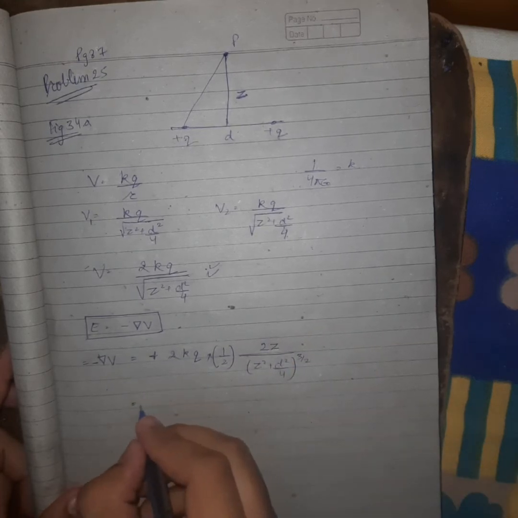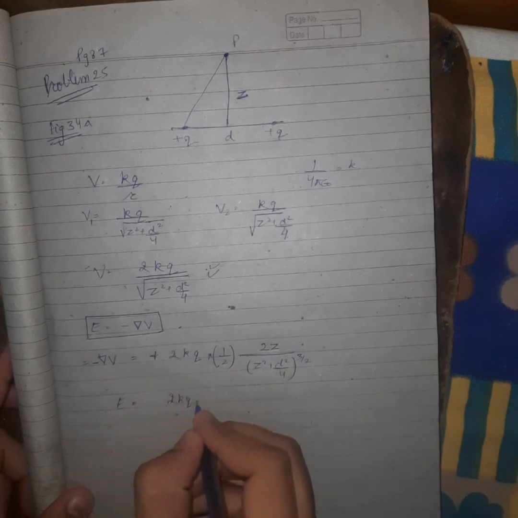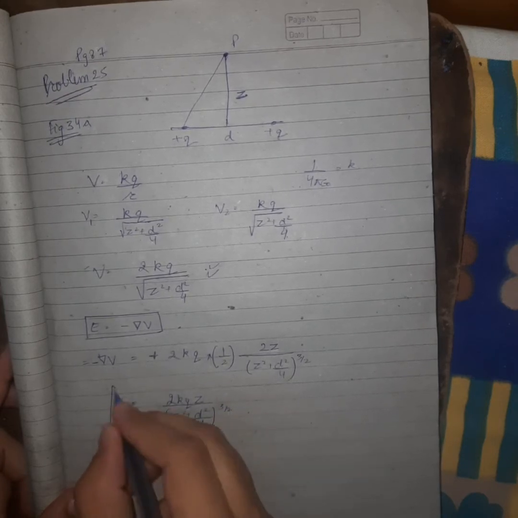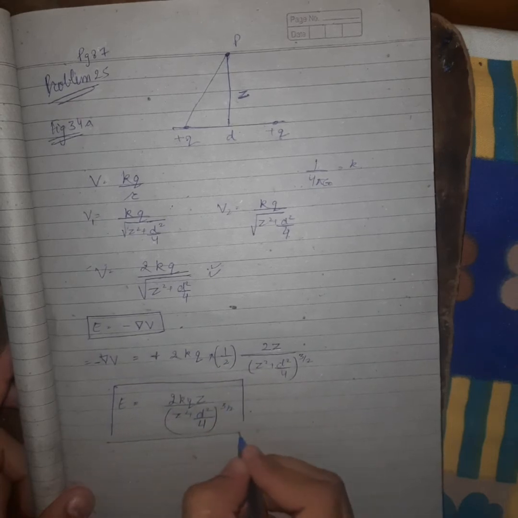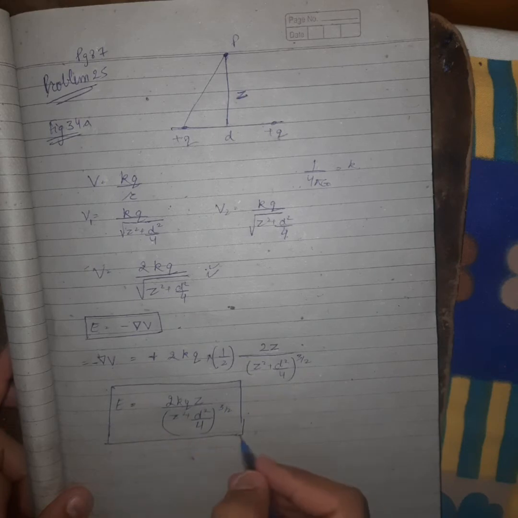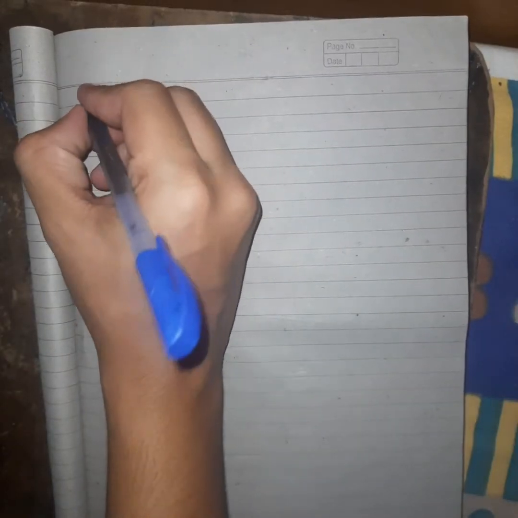So we get E as 2kqz upon z square plus d square by 4 raised to power 3 by 2, which is the electric field we got earlier in our example number 1.